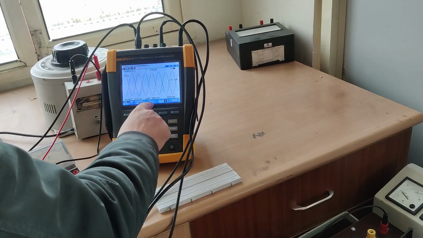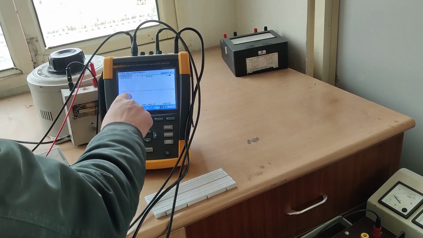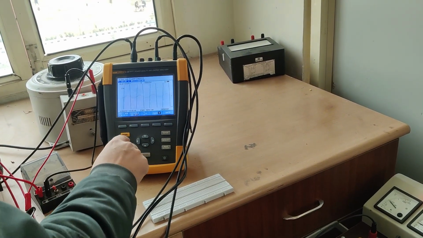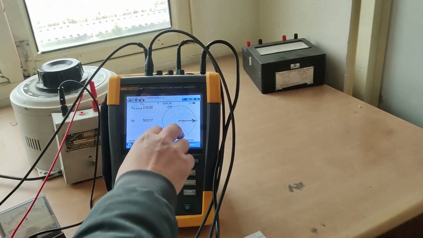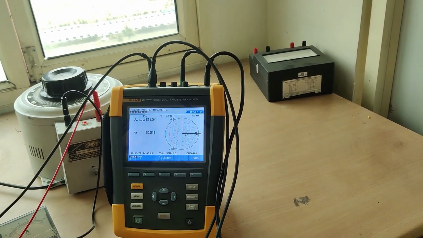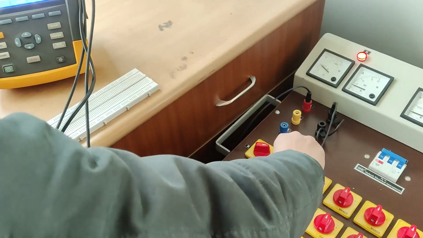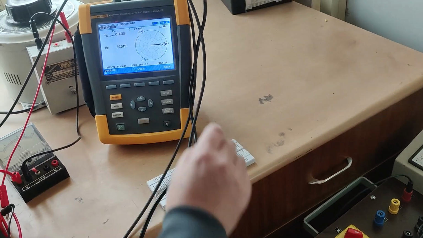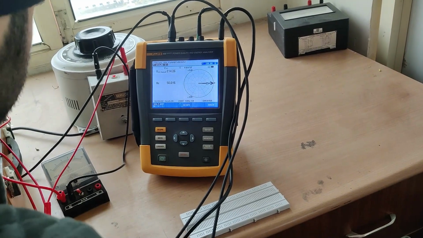You can see on the scope, this is the voltage, and you can see also the current. Also you can see here the phasor V into I. You can see the cos phi is unity, so there is no phase difference. As I increase the current, you can see the amplitude of the current is increasing, but the phasor remains the same. You can see here also the current is increasing.